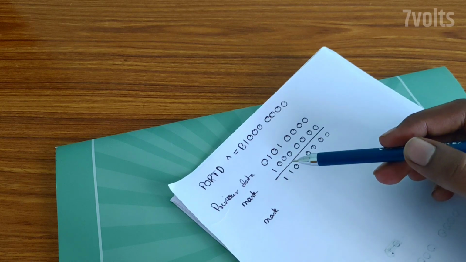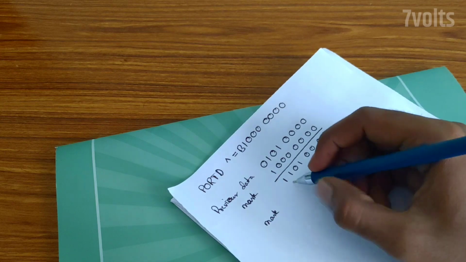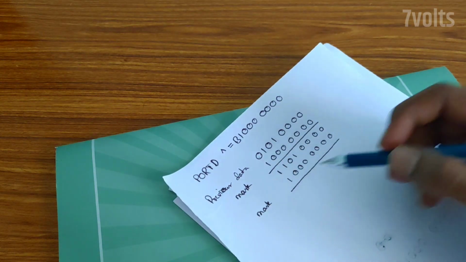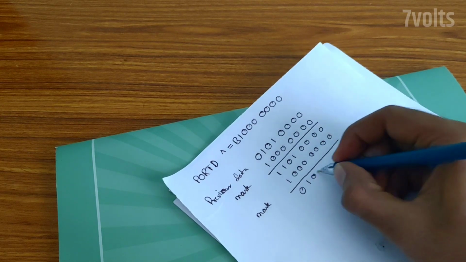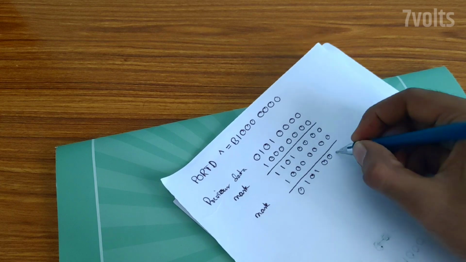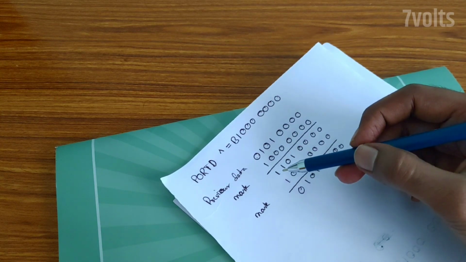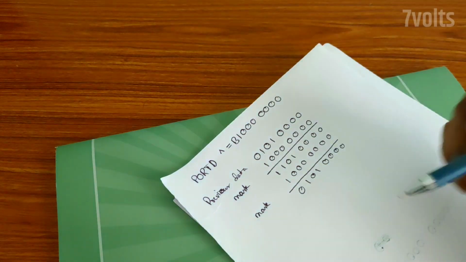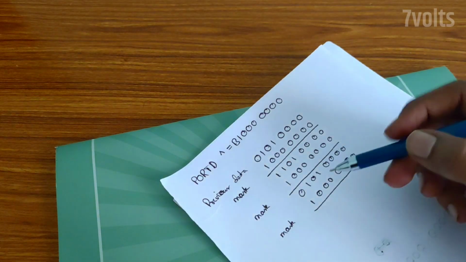Now let us perform XOR operation again by considering the same mask bit. Now as you can see here, both the inputs are high, so the output will be 0, and the rest remains the same. Again the 7th bit has toggled from 1 to 0. Now let us perform XOR again with the same mask value.